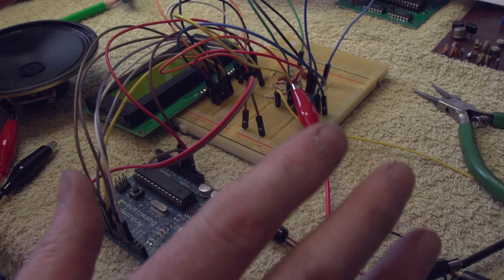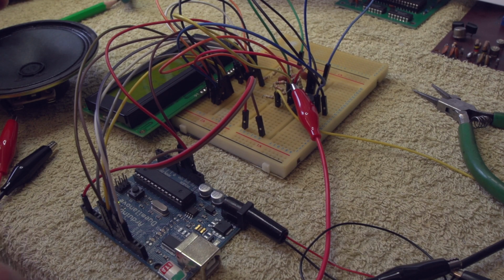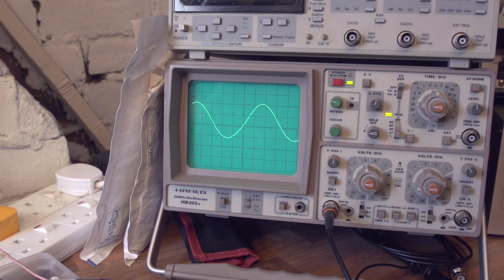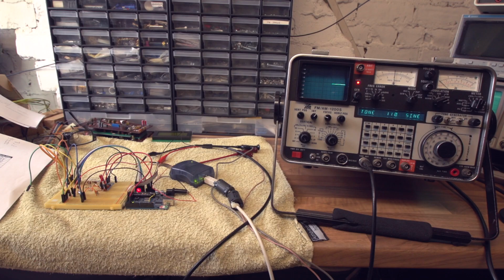And now that we've got a side tone oscillator, which did away with the original chip that we had, which is an NE566, just to show we have actually got a clean sine wave, and it looks pretty good there, reasonably clean. So here we are back at the bench, and we've made some progress.